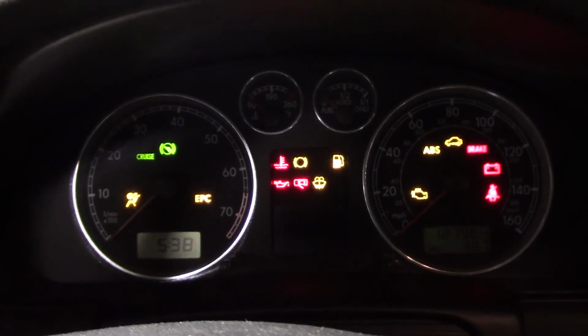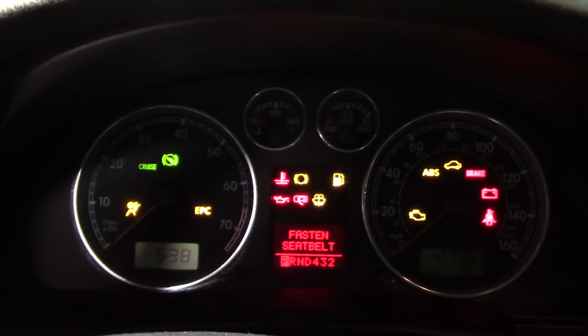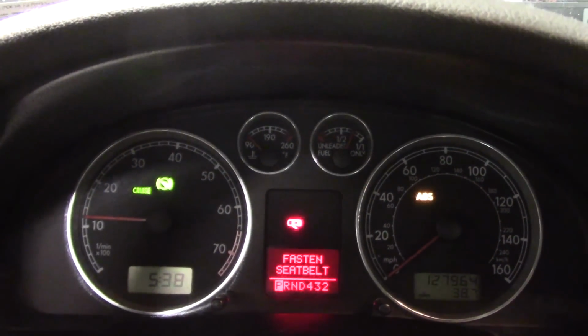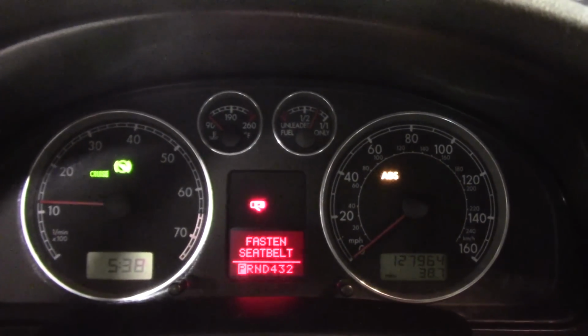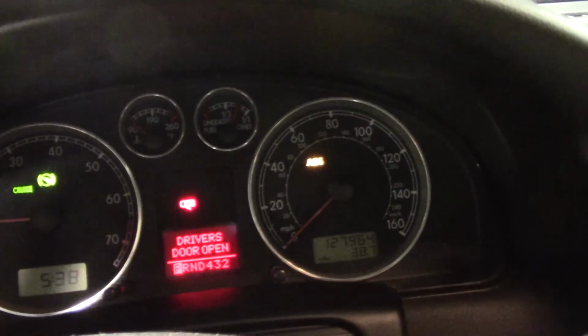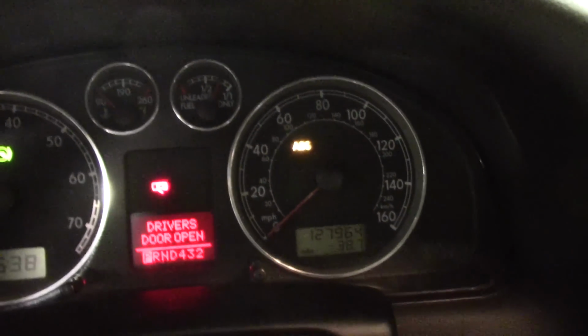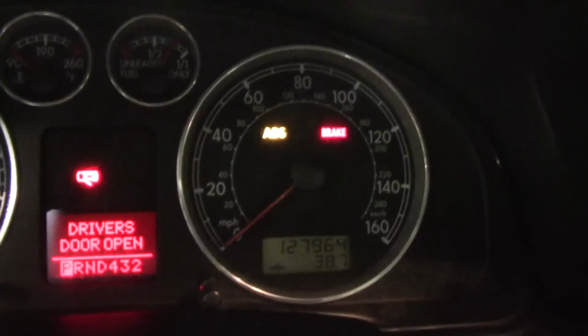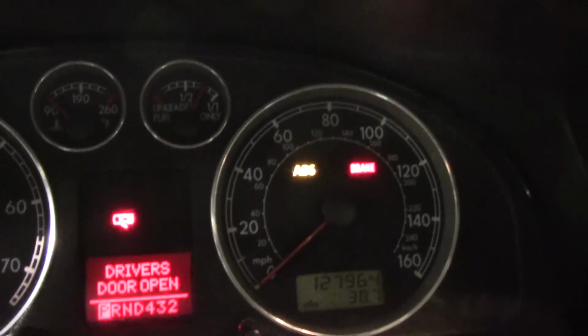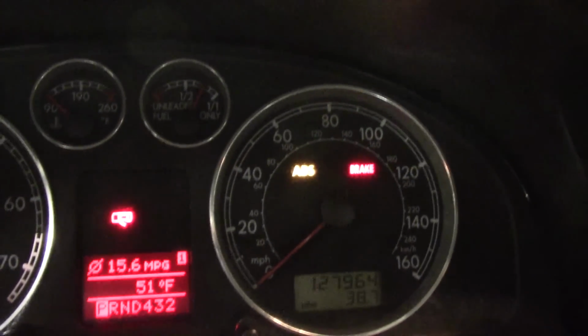We'll just turn the key on here, fire this thing up. Cruise light off. So these are the main concerns. ABS, brake light are flashing. So let's get the scan tool hooked up.